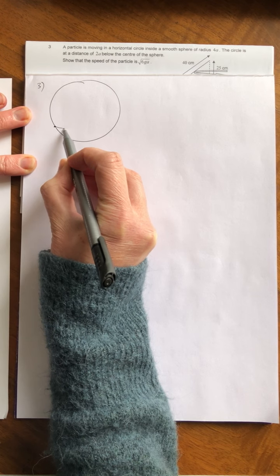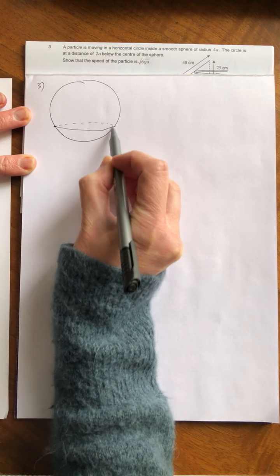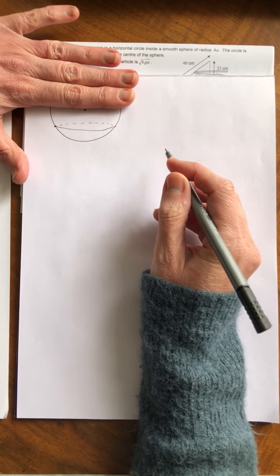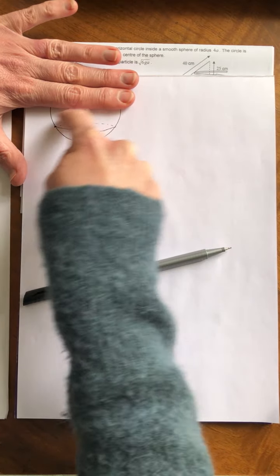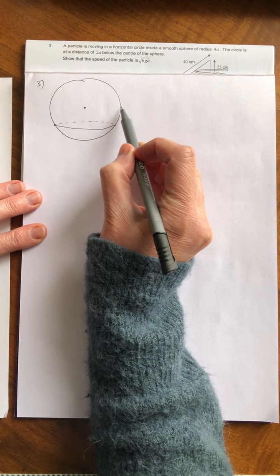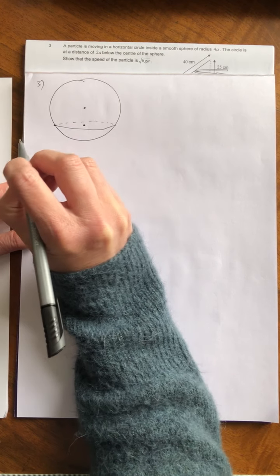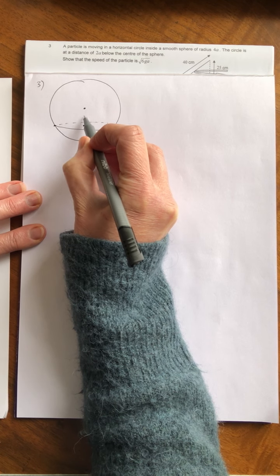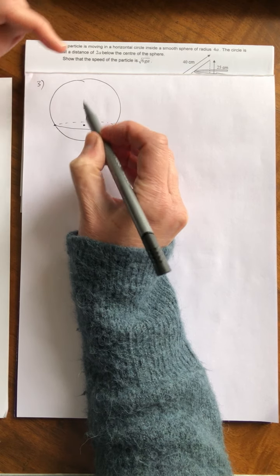so our particle is actually kind of going in a circle around there. You can imagine that's kind of a hemispherical bowl, something tracking circles a little bit away down from the rim. We've got 4a all the way from there to there, and that's the centre of our circle. That distance from there to there is 2a. So the circle is at a distance of 2a below the centre of the sphere.